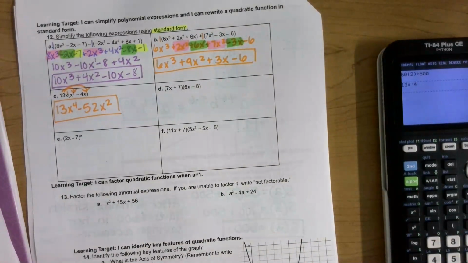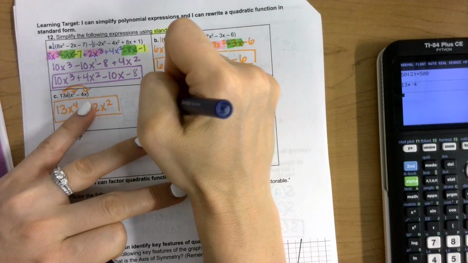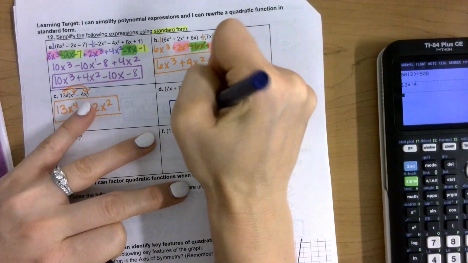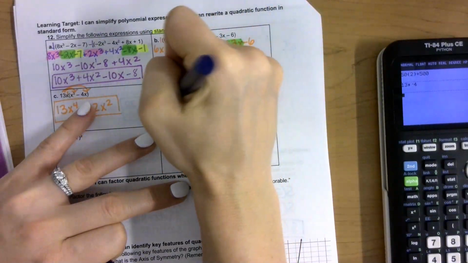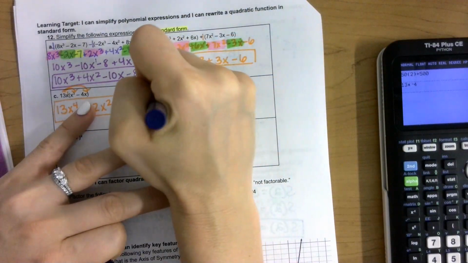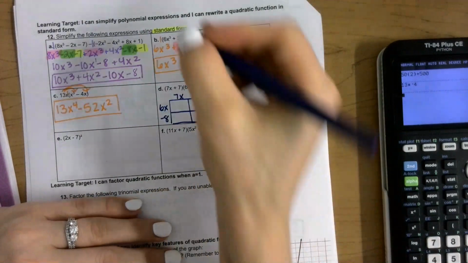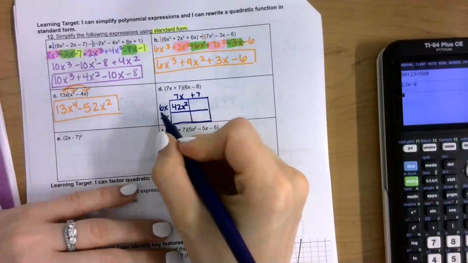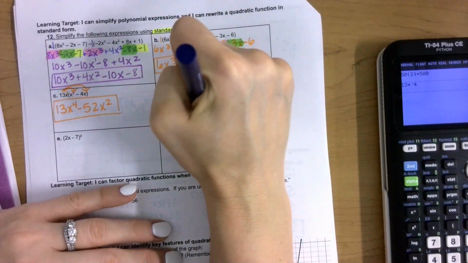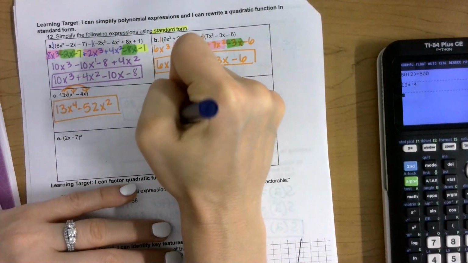All right, remember there's also the box method. So for this next one, I'm going to use the box method. So we could do 7x plus 7 times 6x minus 8. 7x times 6x is 42x squared. 7 times 6x is 42x. 7x times negative 8 is negative 56x.